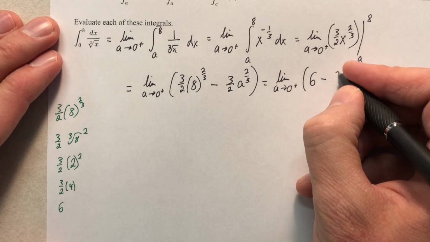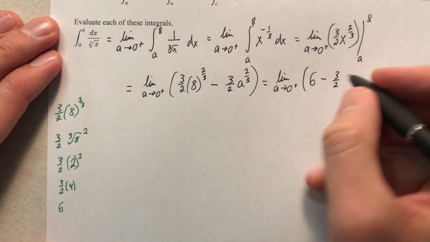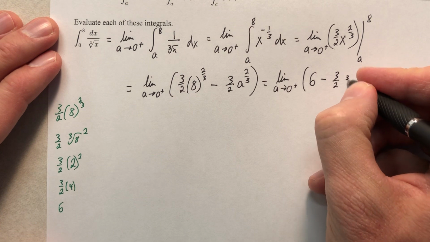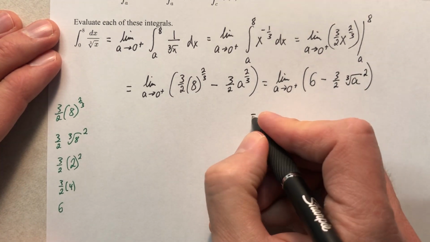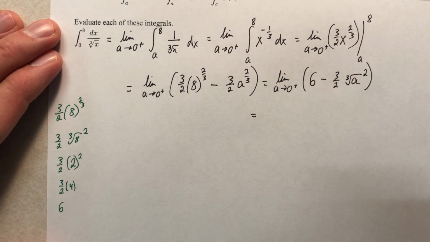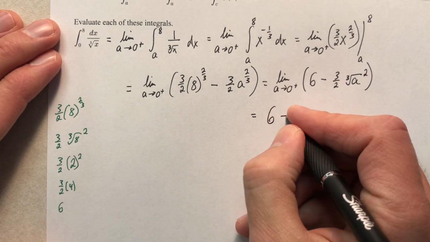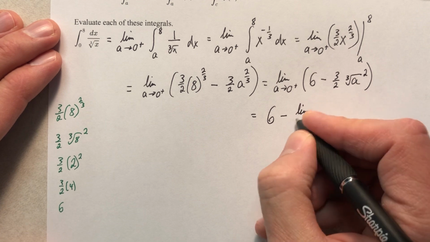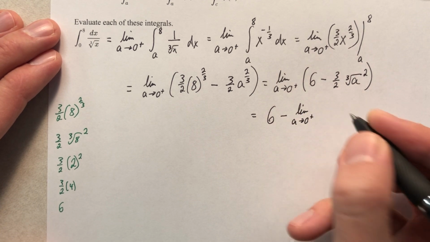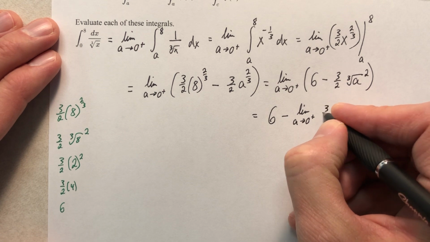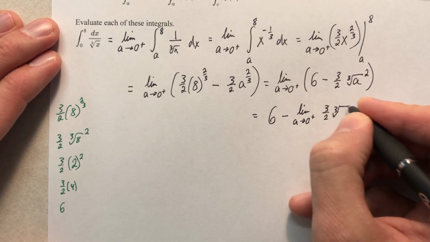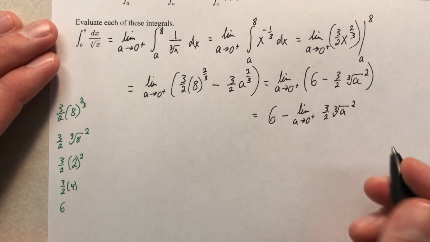Minus 3 halves. Let's rewrite this fraction just because we can. This limit only applies to things with the a in there. So 6 minus the limit as a approaches 0, using some properties of limits, of 3 halves times the cube root of a, squared. So basically we're evaluating a limit.